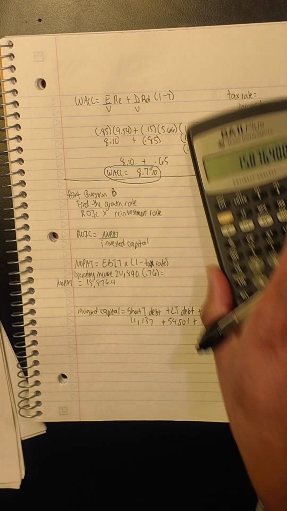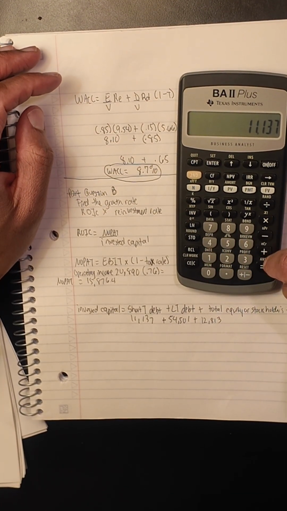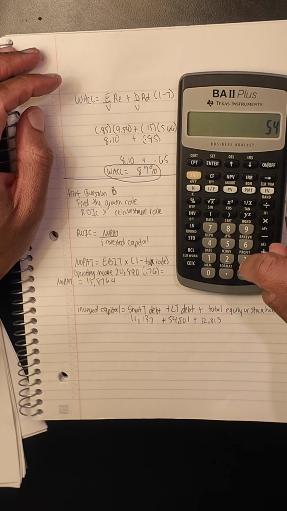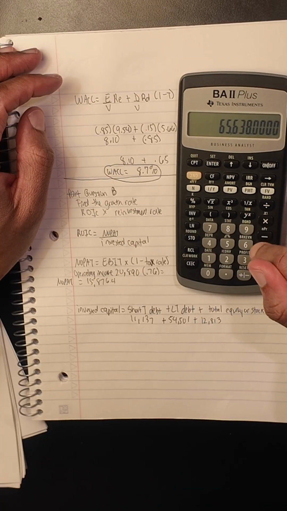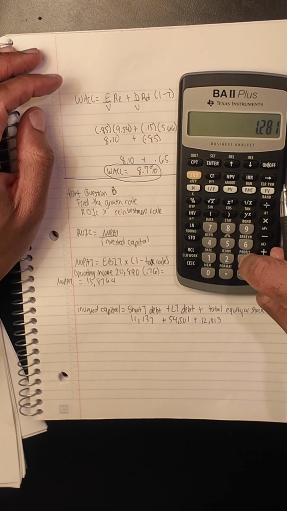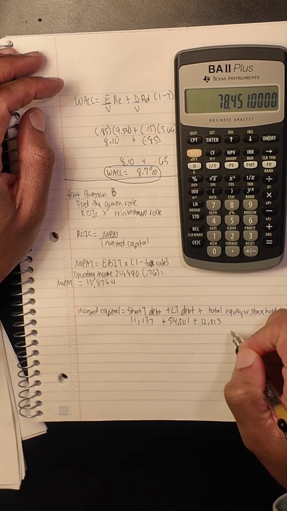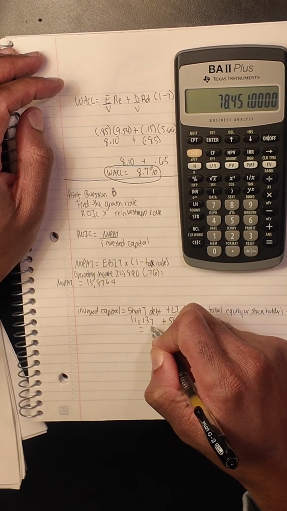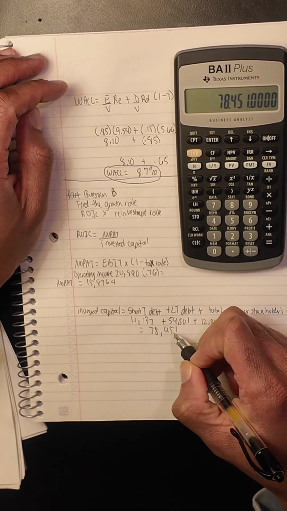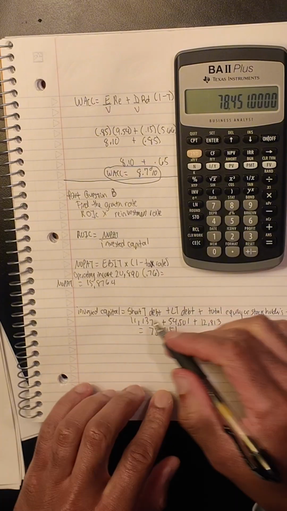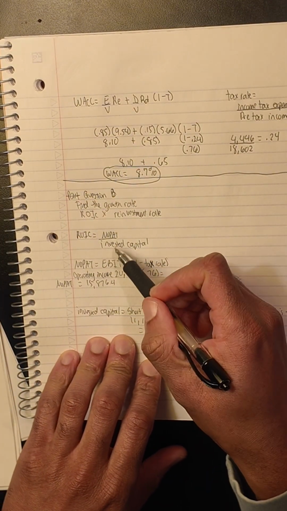We add all those together: 11,137 plus 54,501 plus 12,813, and we get 78,451. That's our invested capital.